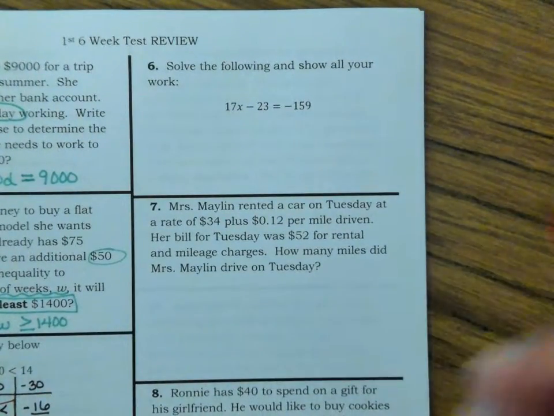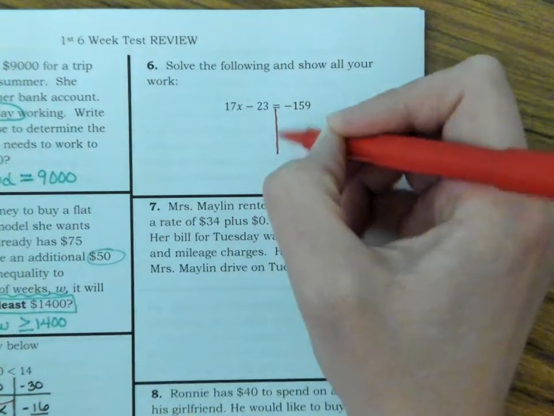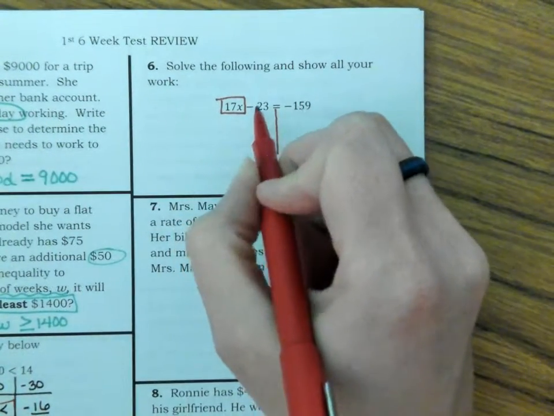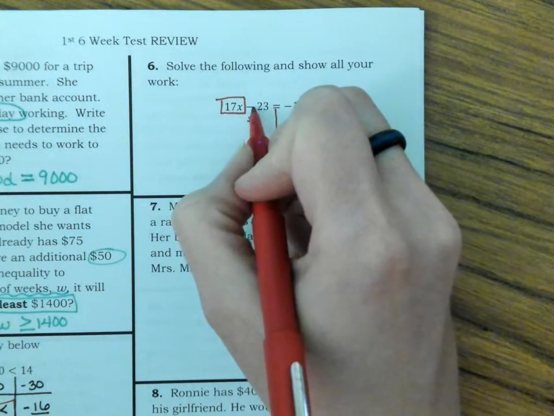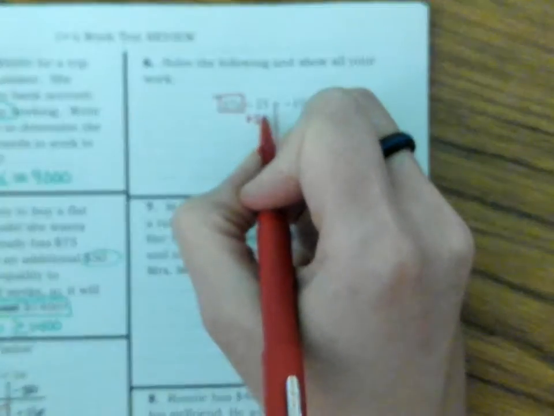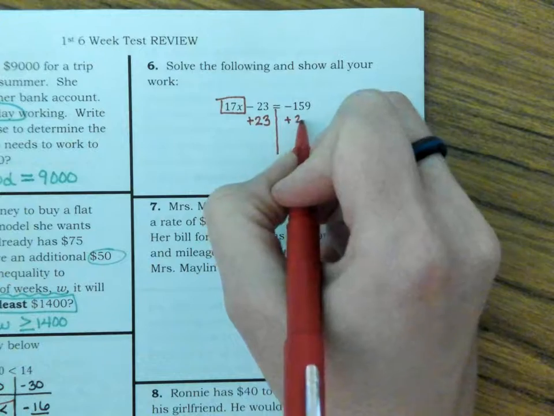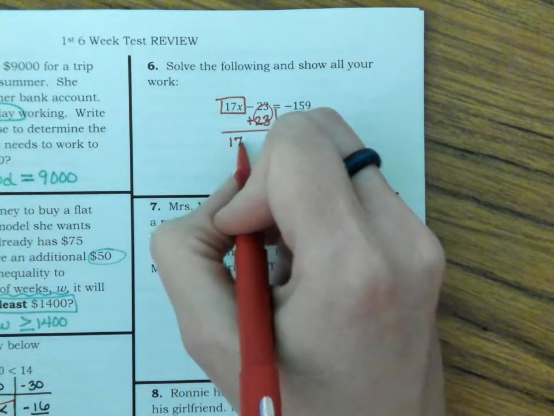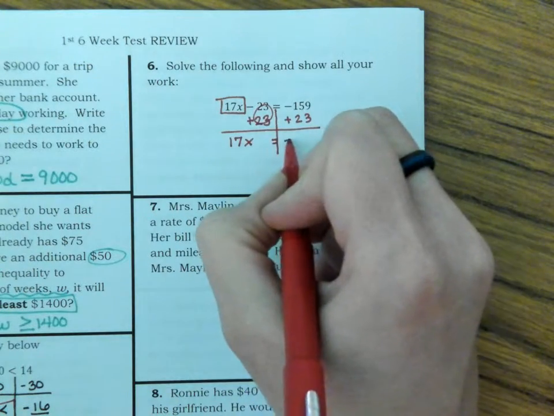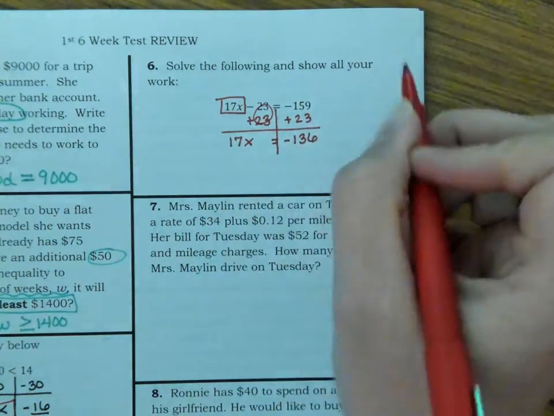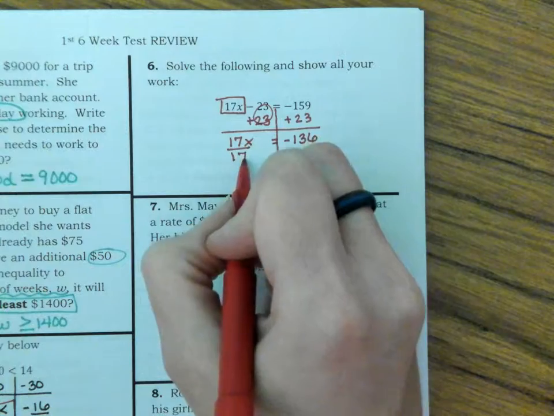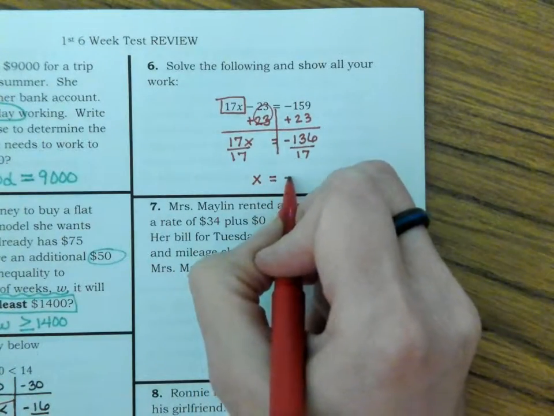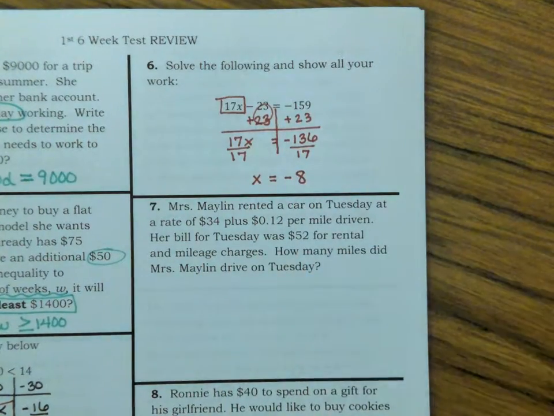Number 6. More two-step equations. Box in the variable. Get rid of what's next to it by doing the inverse to create a 0 pair. So a negative 23, you add 23 to both sides. That gives you a 0 here. I have 17x equals negative 136. And then we divide both sides by 17 to get x by itself, and that gives me negative 8.